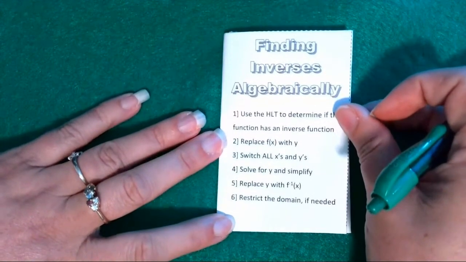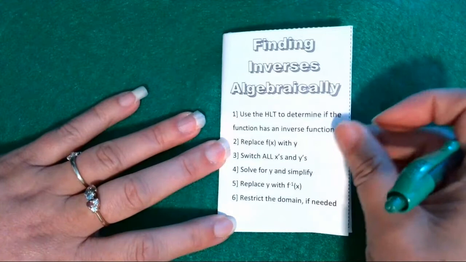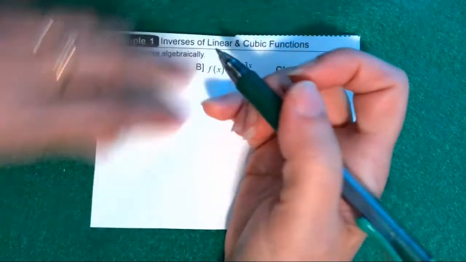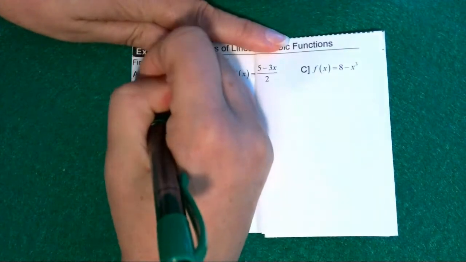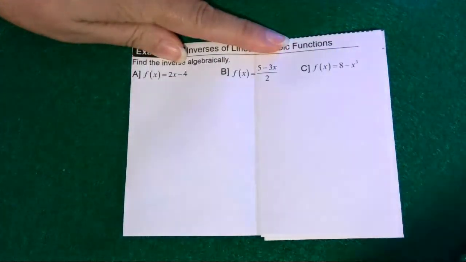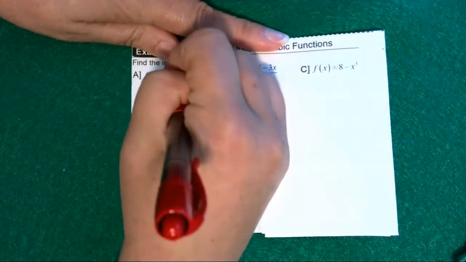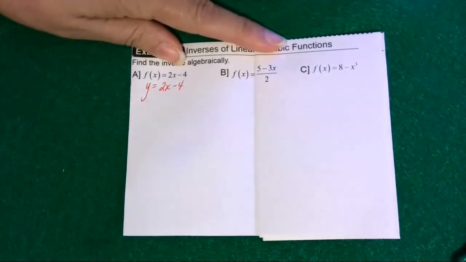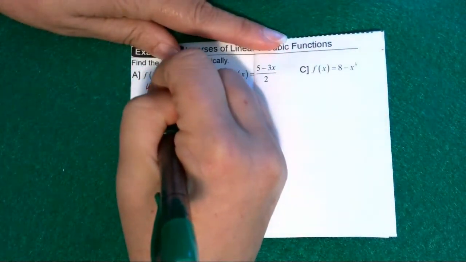Okay, then step number 2 is to replace that f of x notation with y equals. So we're going to go ahead and do that in this example A. So we're going to change that f of x to a y equals 2x minus 4. And then the next step is to switch the x and the y.